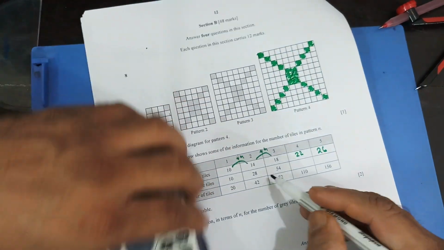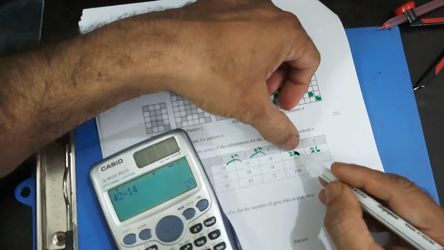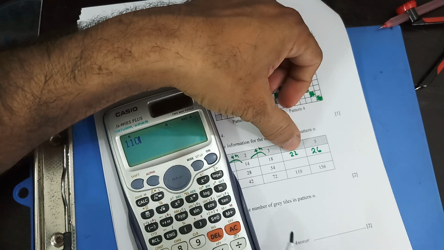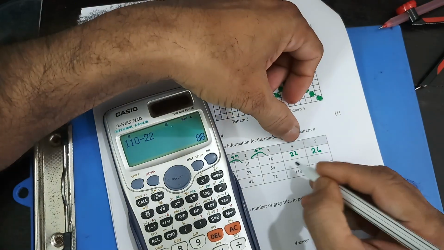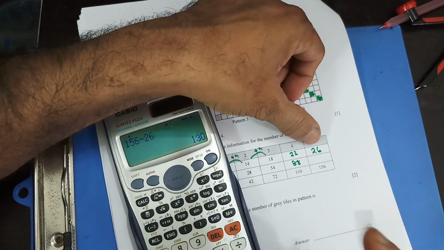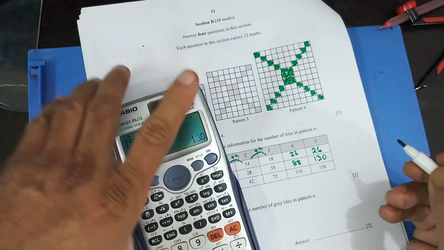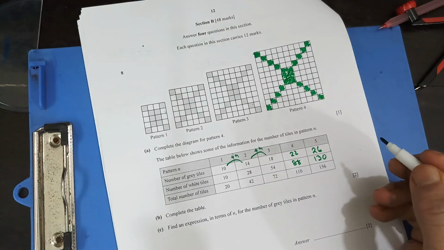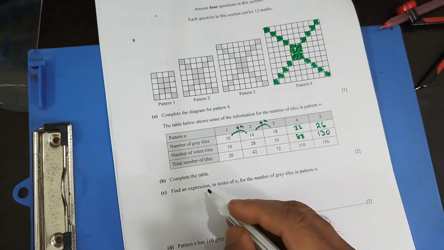So I need this one. See that number of white tiles. So I need to subtract this from here. So 110 minus 22, that's going to be 88. And 156 minus 26, and that's going to be 130. Okay, so that's that. We did this, completing that.